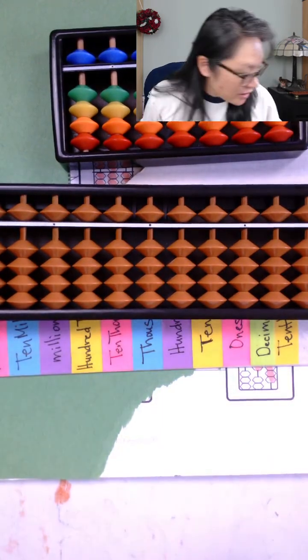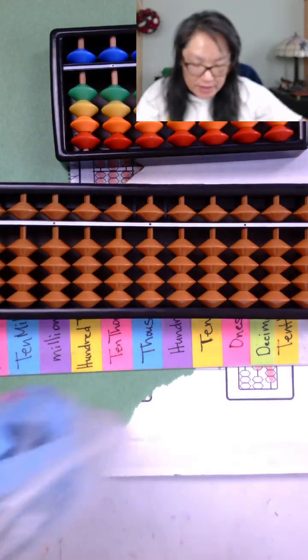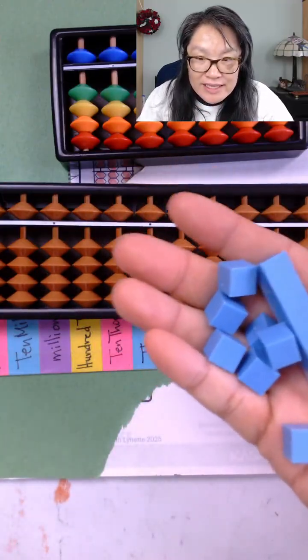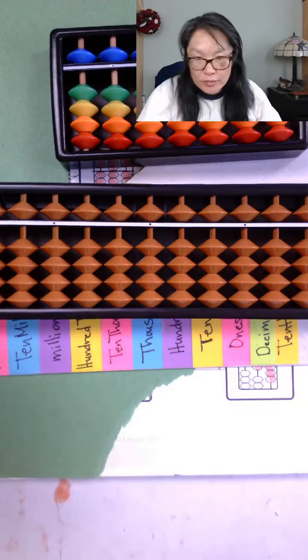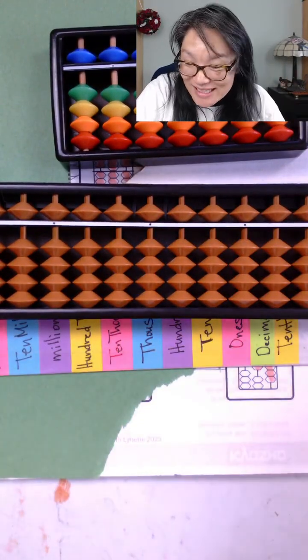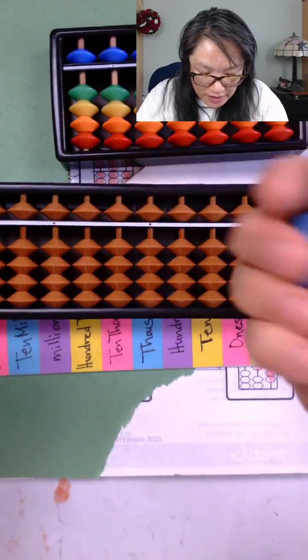It's a tool. It's a math tool, just like the counting bears and just like the number blocks, right? These blocks are very similar, but it's more versatile, because I will show you. I'm scared of the decimal. No, don't be scared. It's just another place value. That's all it is.